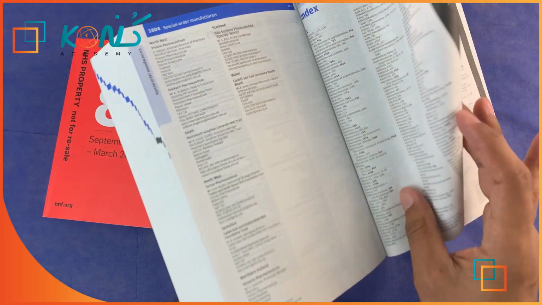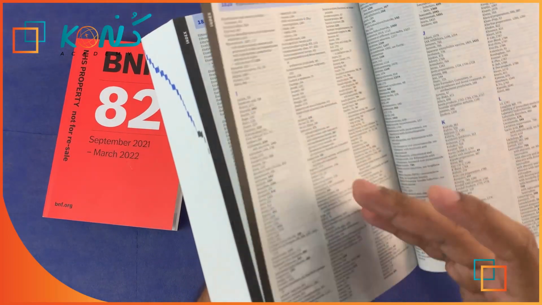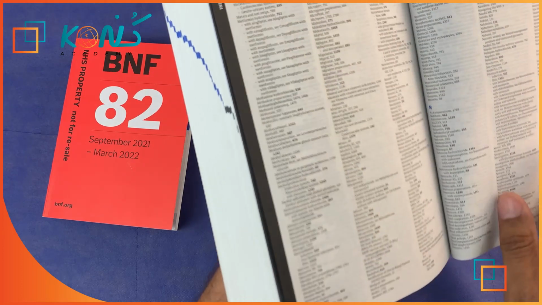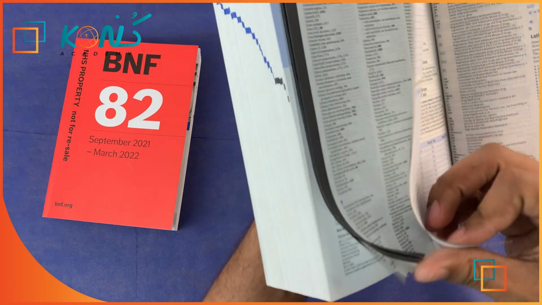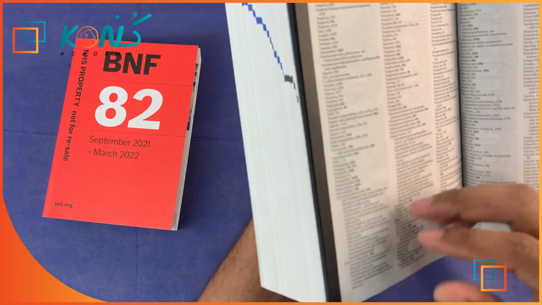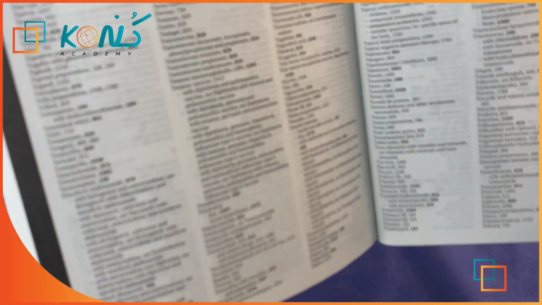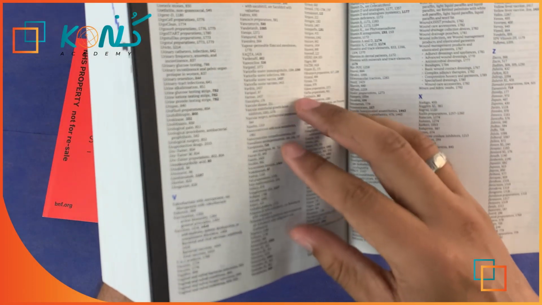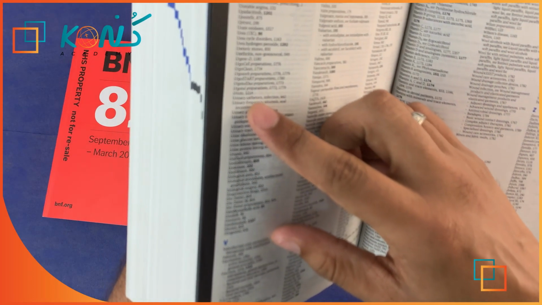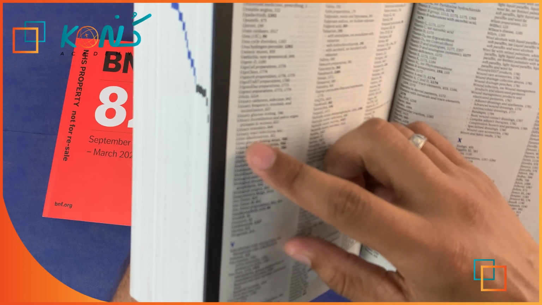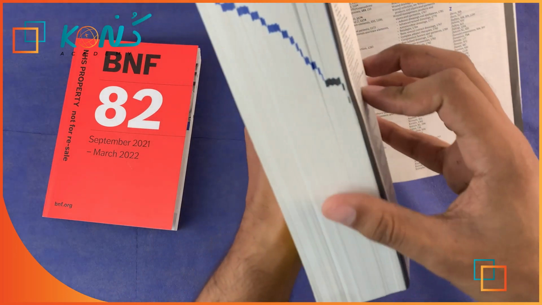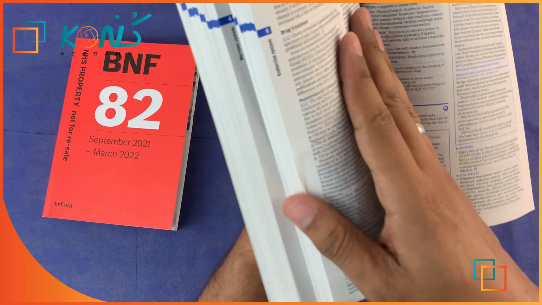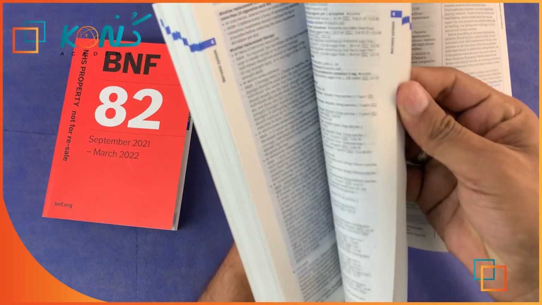All right, now U. I will go for urinary tract infection, page 641. I will go for 641.